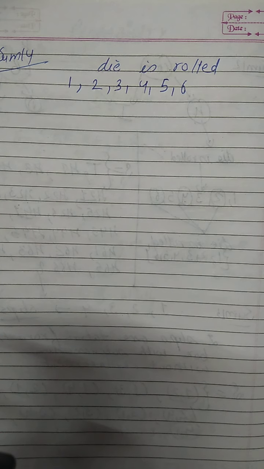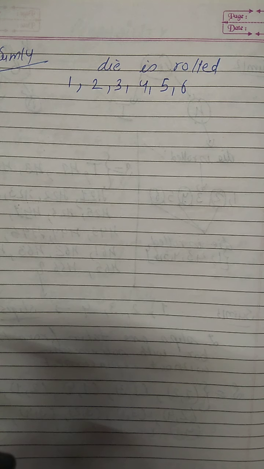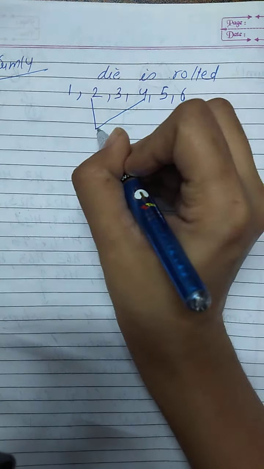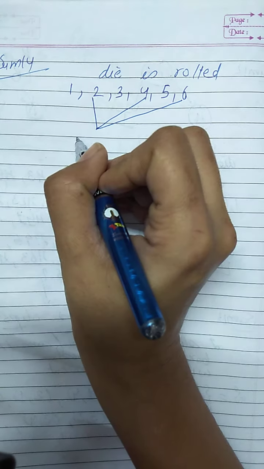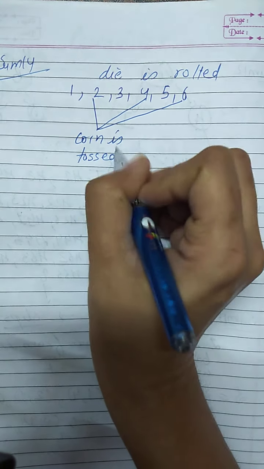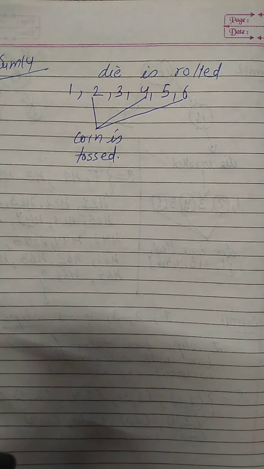Now the statement is, then tossing a coin once if the number on the die is even. So when even number is coming, 2, 4 or 6 is coming, then coin is tossed. Okay, then the coin is tossed, and if the number on the die is odd, the coin is tossed twice.